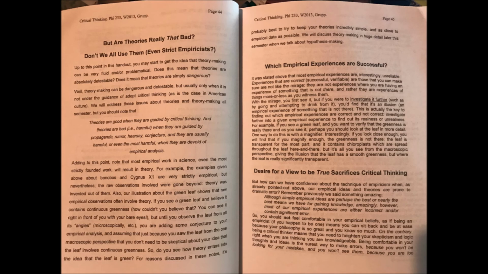So some empirical observations, which seem to be perfect empirical observations, often will have theory built right into them. The theory built into the leaf statement is the idea that this view right here is a view that gives me perfect knowledge, looking at the leaf in my hand, and it shows me truth, shows me the way reality is. There's your theory right there.